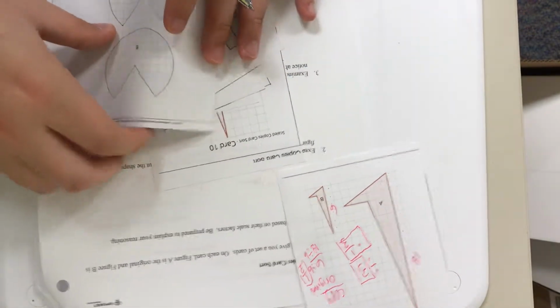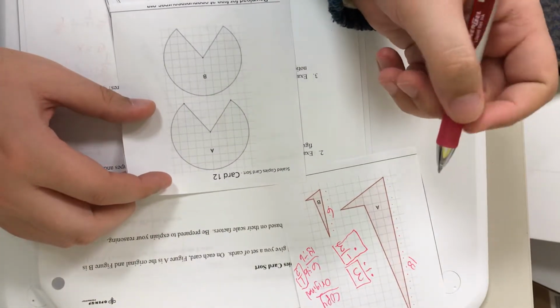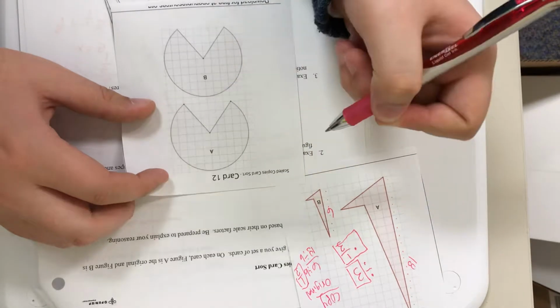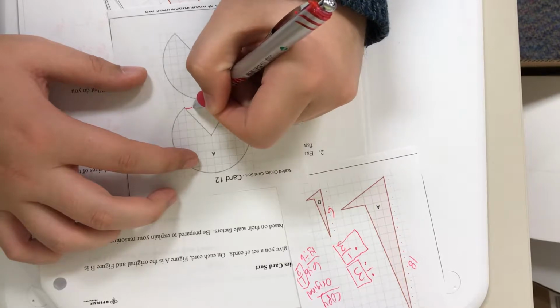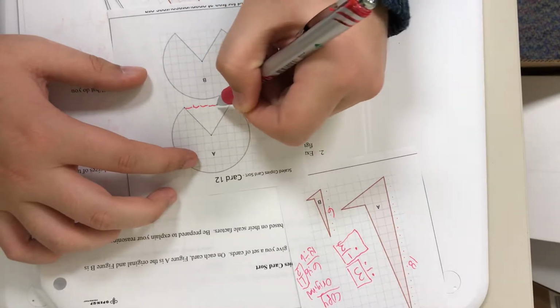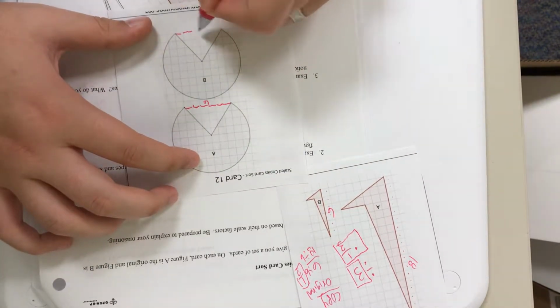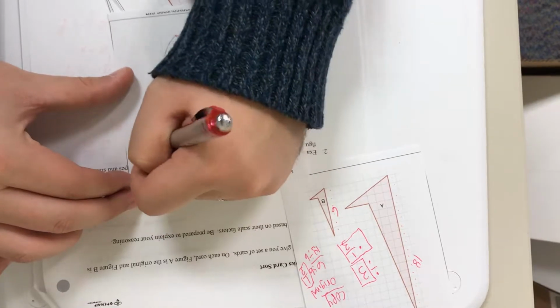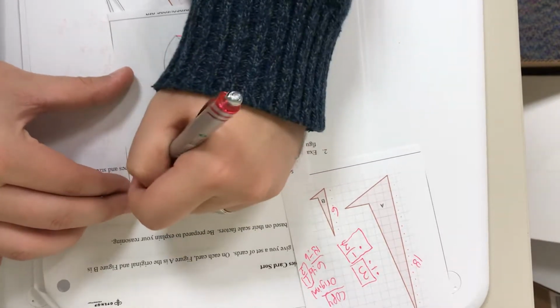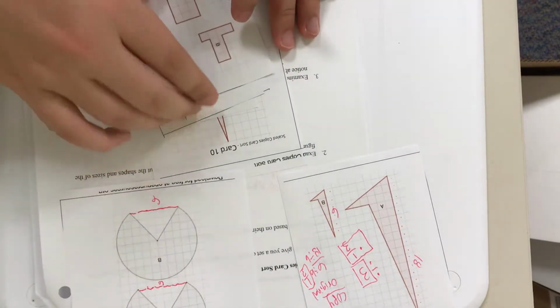This next one looks a little different. We're scaling a circle here, going from A to B. These almost look the same, so I'm going to count this distance here and this corresponding distance here. 1, 2, 3, 4, 5, 6. So that's a distance of 6. This is a distance of 1, 2, 3, 4, 5, 6. Since those are the corresponding distances, this is a scale factor of 6 over 6, or 1. So that's what I would say the scale factor is for this figure, 1. I'm going to put that in a different pile.